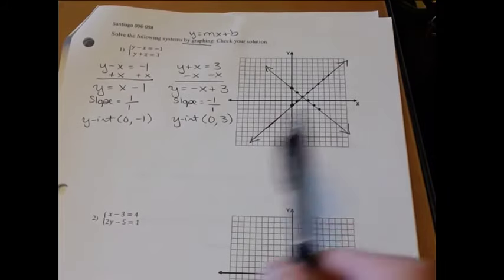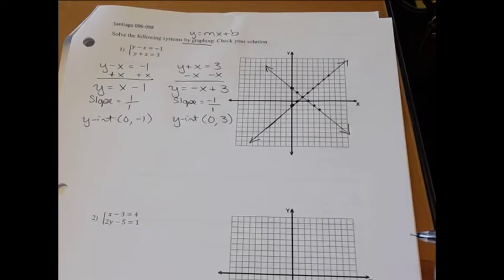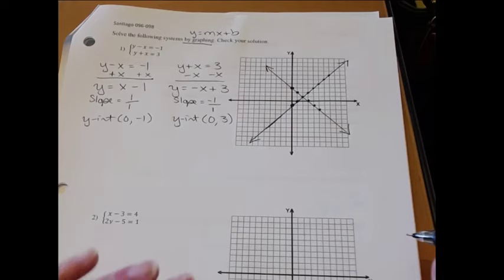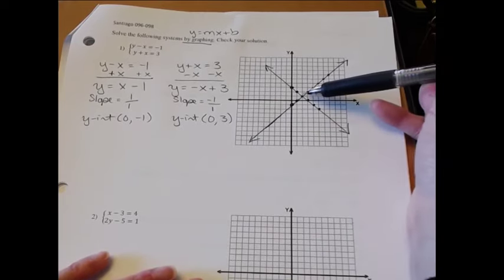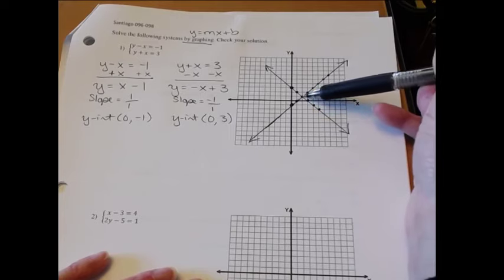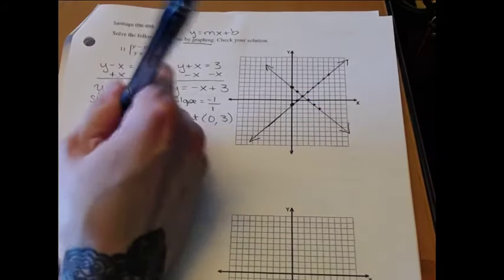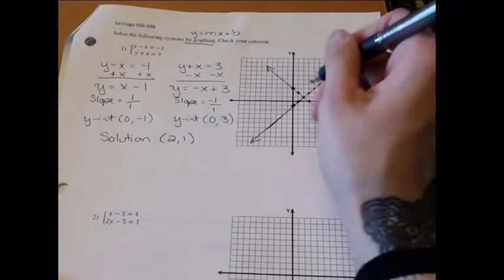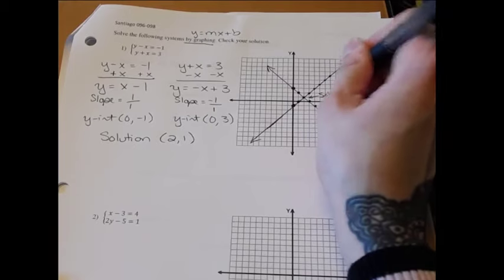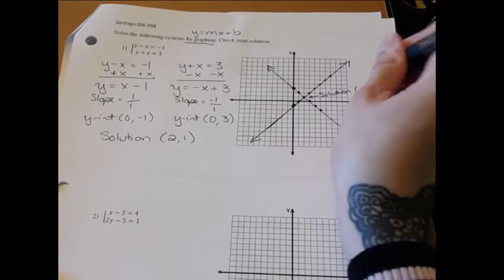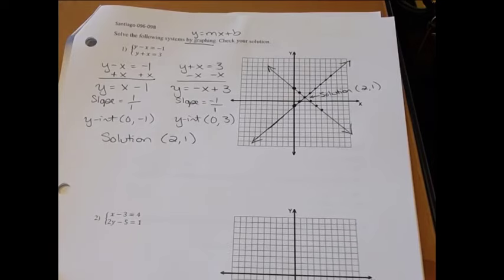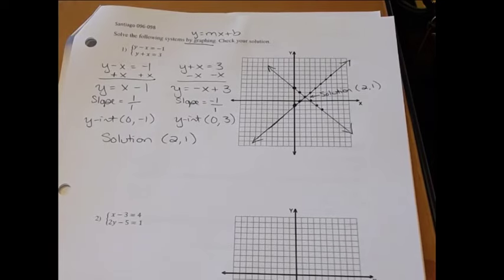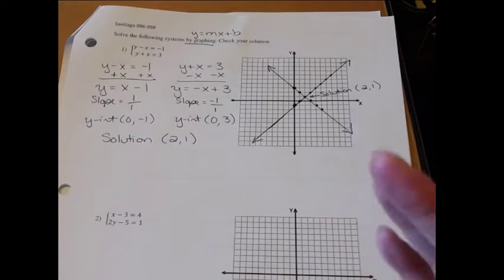Once we have graphed both lines on the same coordinate axis, we are going to identify the point of intersection. Notice here is where the two lines cross each other. That particular ordered pair is 2, 1. So the solution is the ordered pair 2, 1. So I'm going to write here, I'm going to point here, and I'm going to say that's the solution. 2, 1. Remember, the solution is always going to be the point of intersection, where the two lines cross each other.